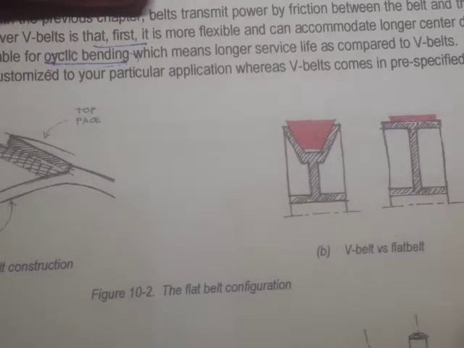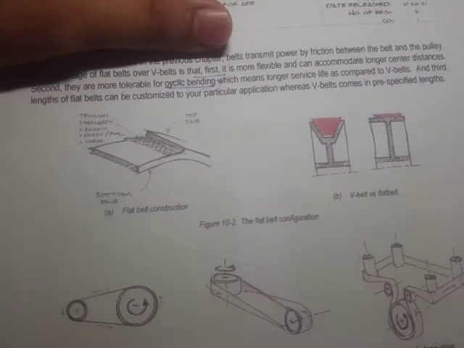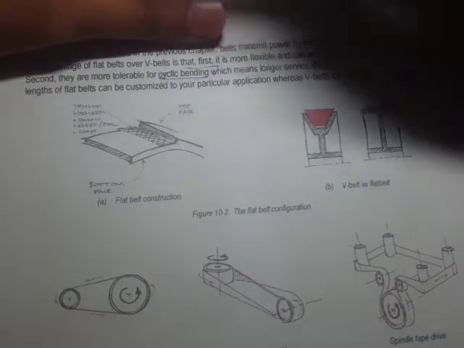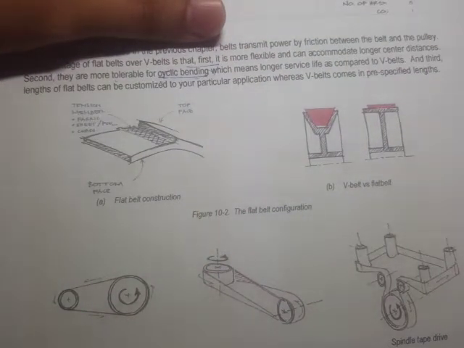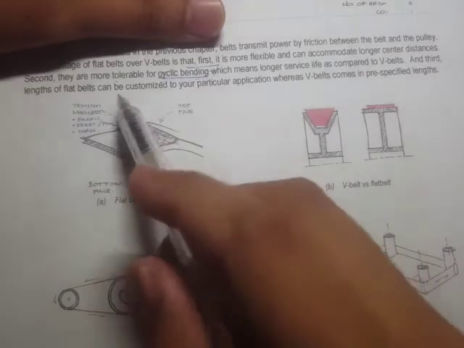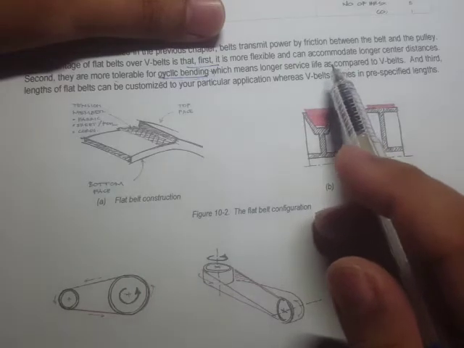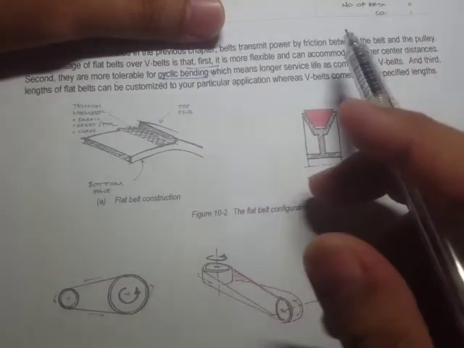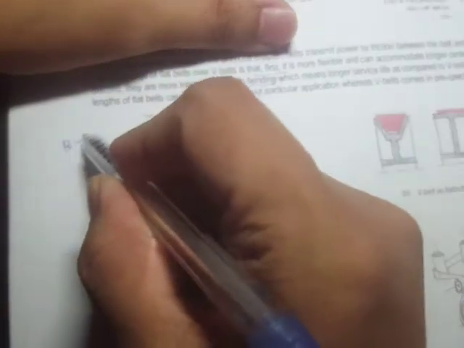Okay, so longer service life as compared to V-belts. That's the second advantage. And the third advantage is that when you buy lengths of flat belts, you can customize it depending upon the length that you require. Compare that to the V-belts, which have a standard length already, like for example the B51.